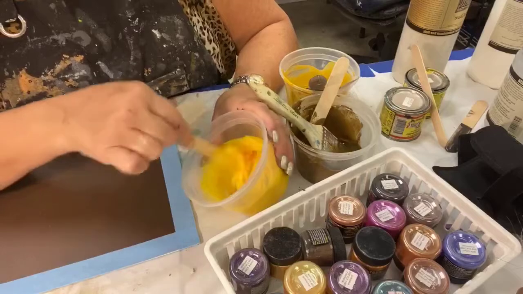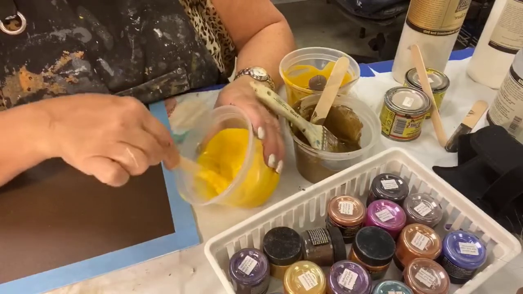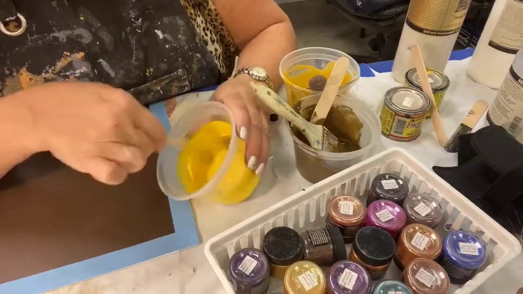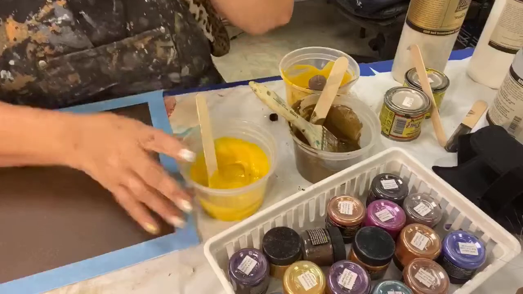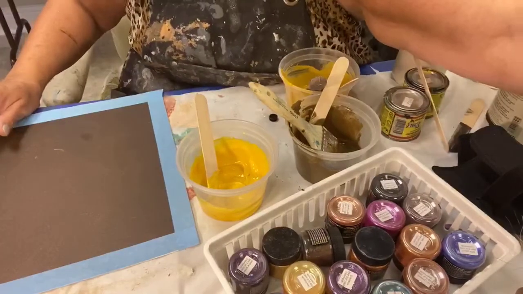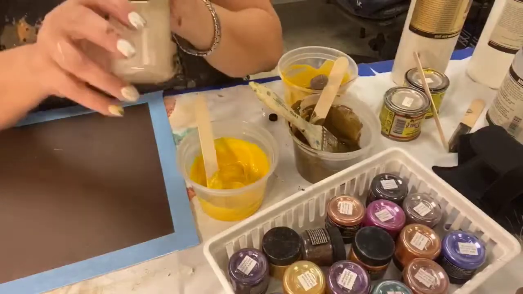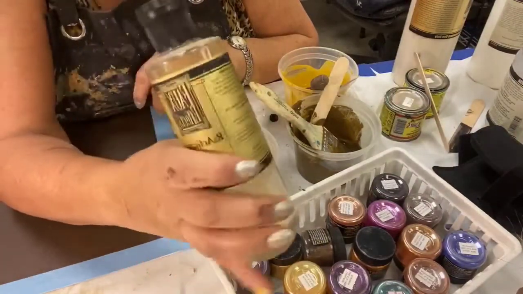I added a little bit of orange to it just because I wanted to intensify the color. So that doesn't look like much of anything right there. The cool thing is Faux Effects RS products, and there are some other ones, but we're not going to talk about those today, has something called RS Activator. Let's see if I can turn this around.